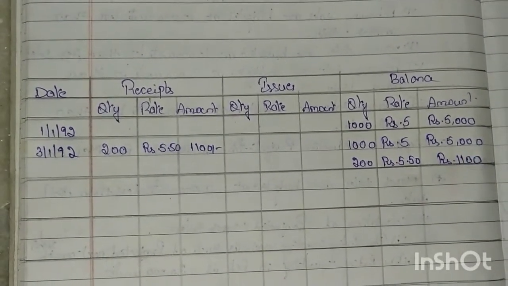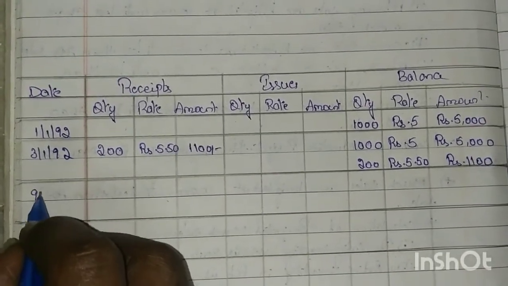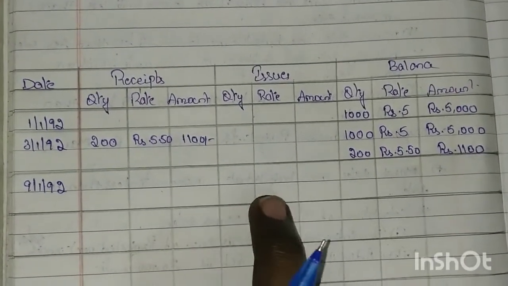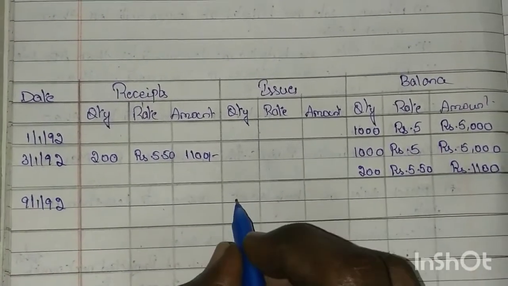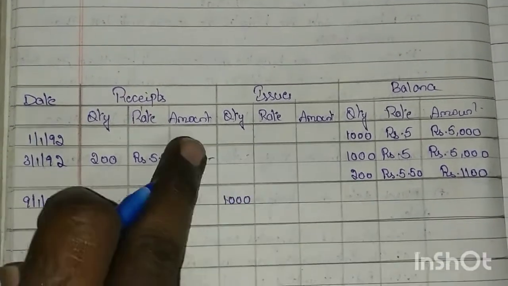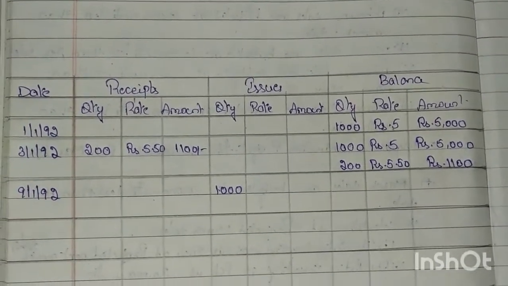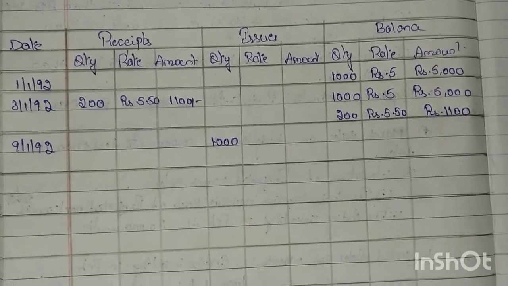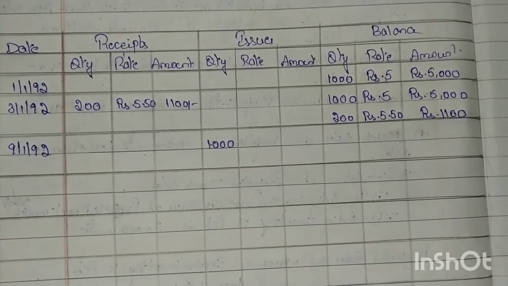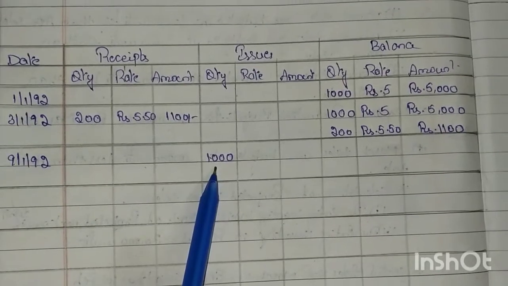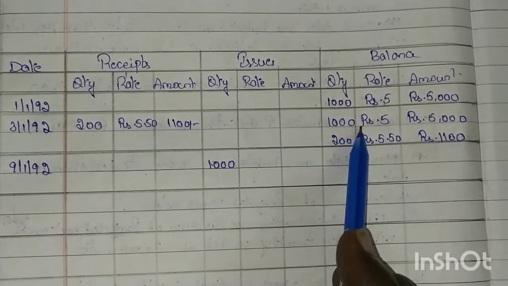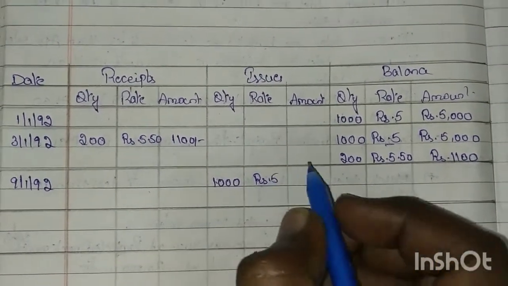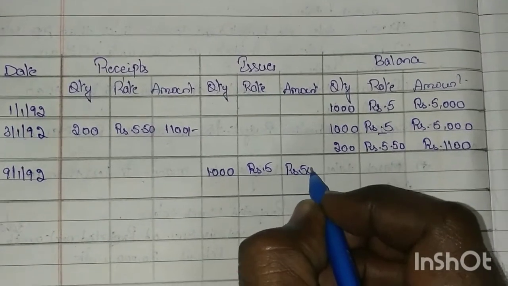The next transaction is on Jan 9th, that is 9/1/92, they are making the issues. So we will go for writing another issue column. They are issuing 1000 units, so quantity is 1000 units. Here we are preparing the stores ledger according to the FIFO method. That means whatever material comes first, that material should be issued first. So here we have to issue 1000 materials. We will consider the first material, that is the opening balance materials, and the rate we will take is rupees 5 and the amount is rupees 5000.